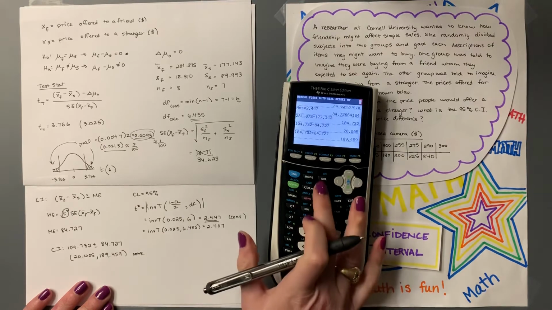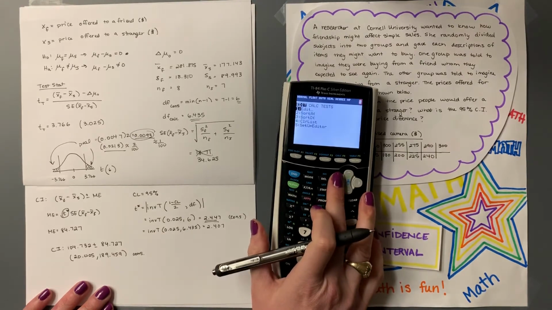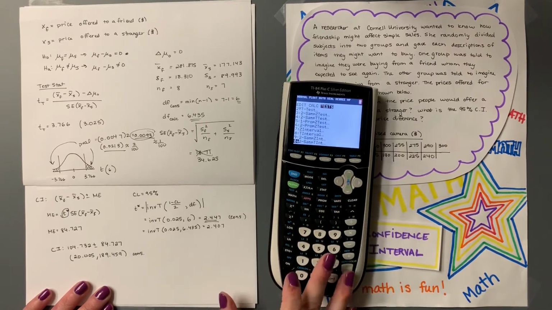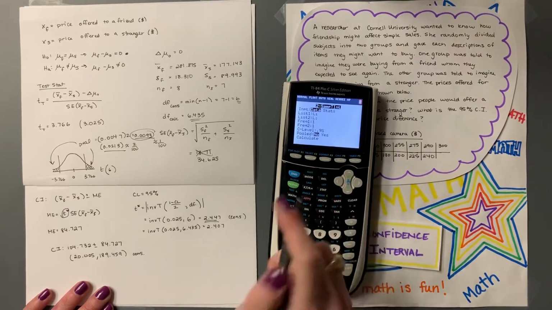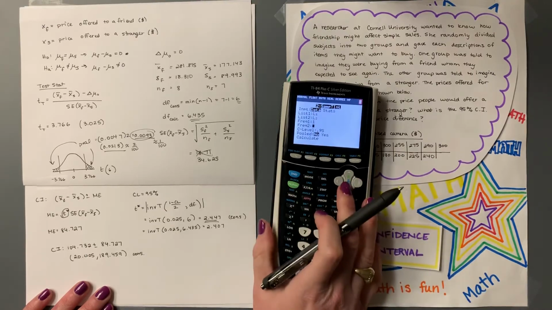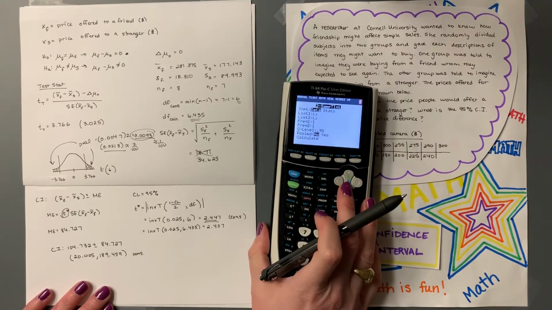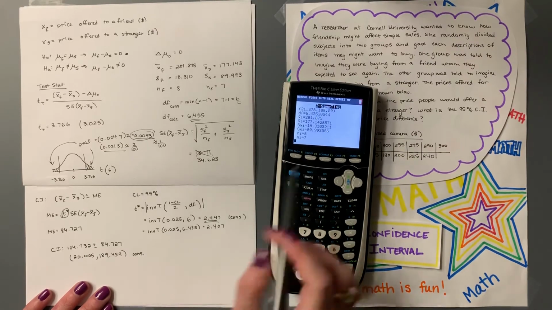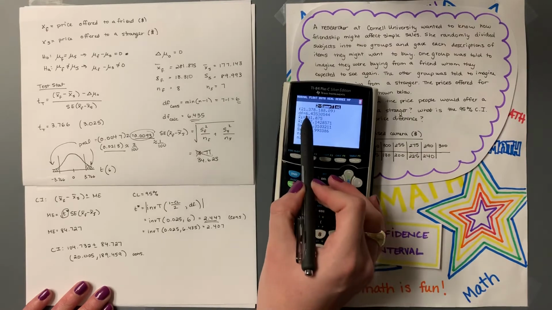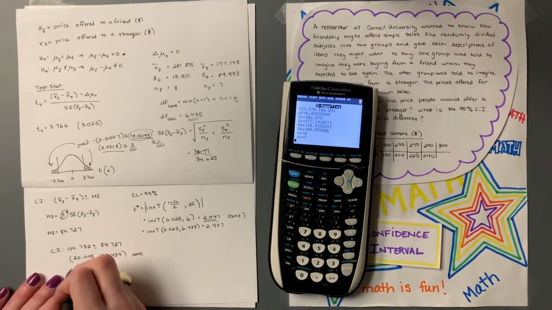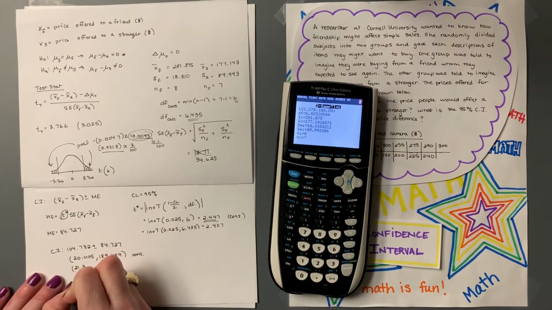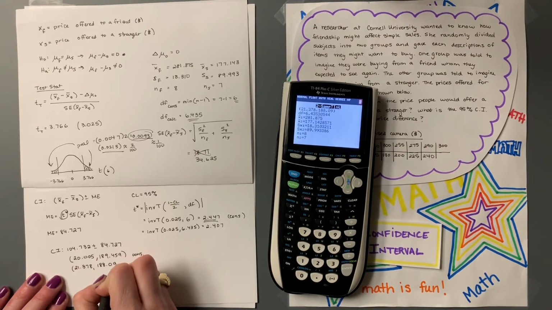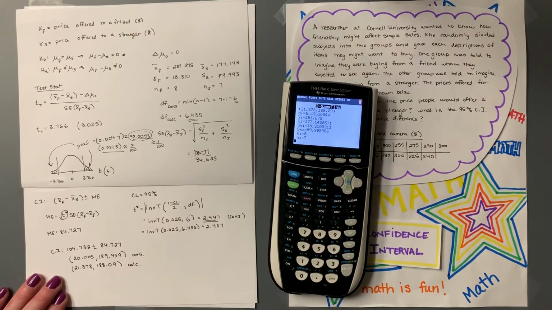Now, if I'm going to use my calculator, I'm going to go to stat test, and I am going to scroll down to 2-sample t interval. My data is in list 1, list 2, a 95% confidence interval. It's not pooled. And I hit calculate. It gives me all of my summary statistics, the calculator degrees of freedom, and it gives me 21.378 to 188.09. So this is my calculator interval.